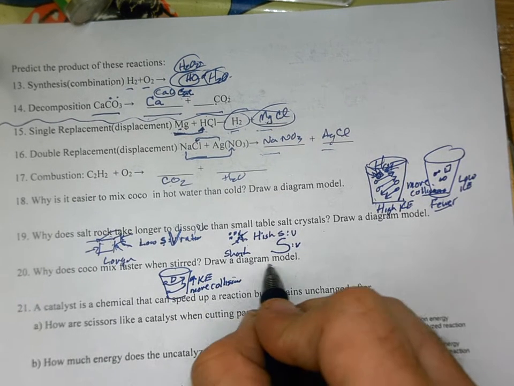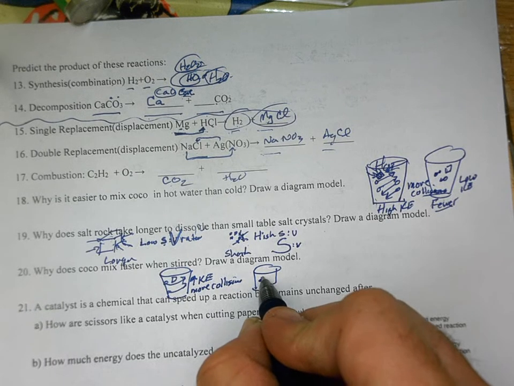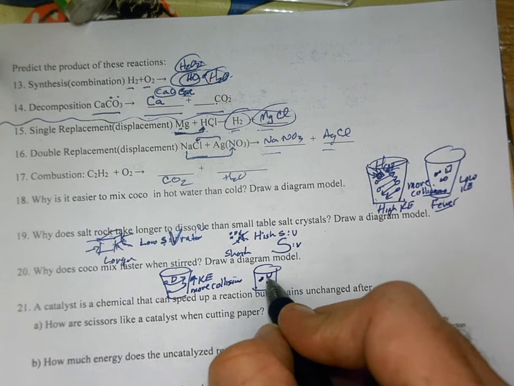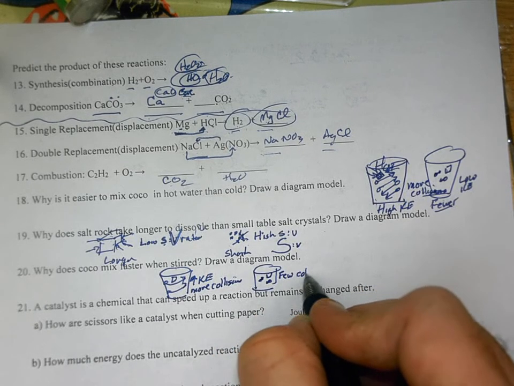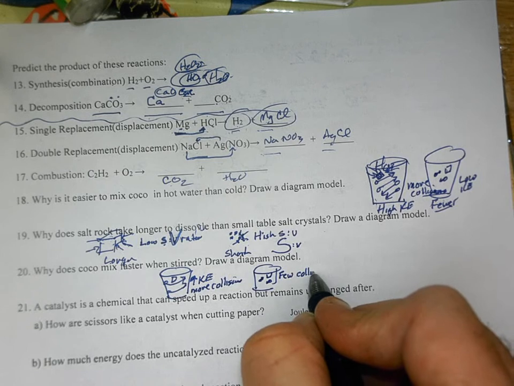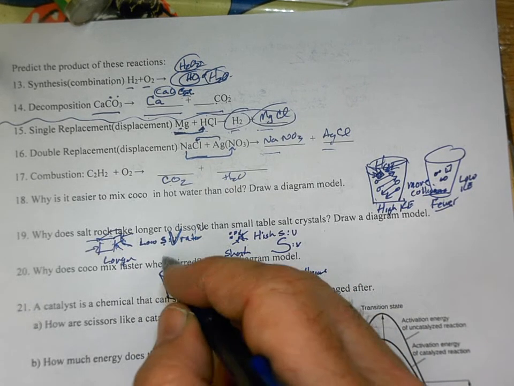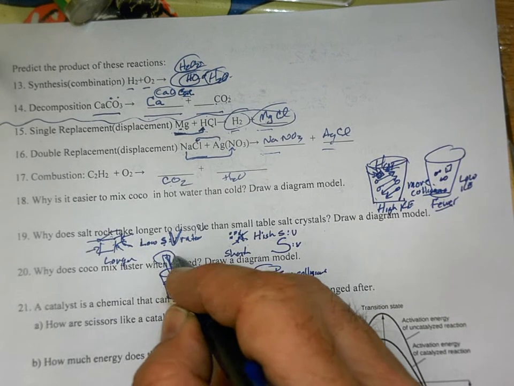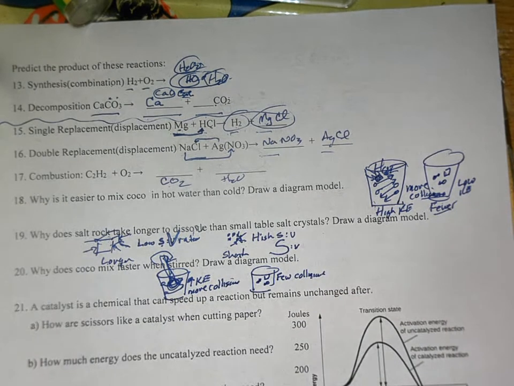If you don't stir it, those water molecules are barely moving. I mean, they are moving slightly, but there's few collisions of molecules. So if you stir it by putting that spoon in there, okay, there's my spoon right here, stirring that, you're increasing the collisions, increasing the kinetic energy, and it's going to break down quicker.